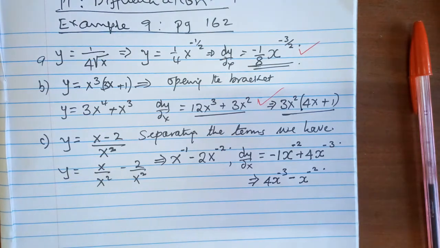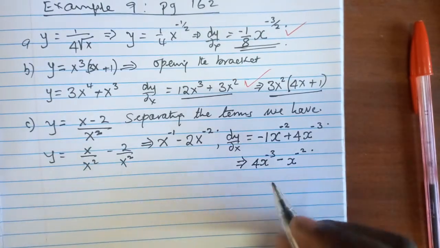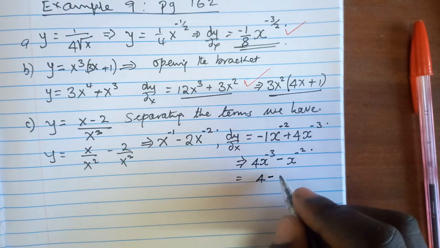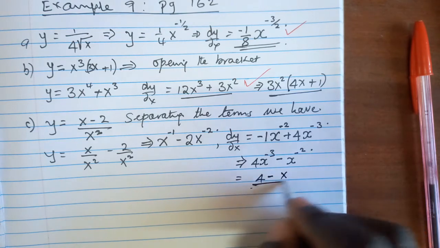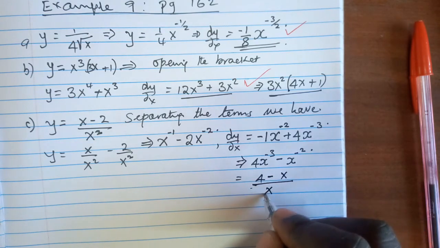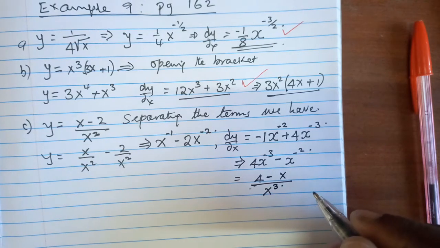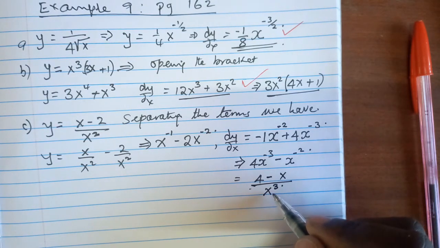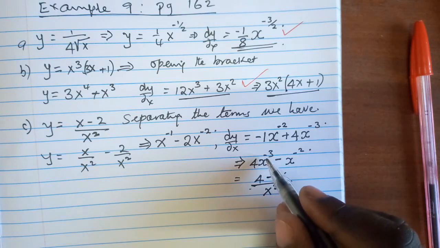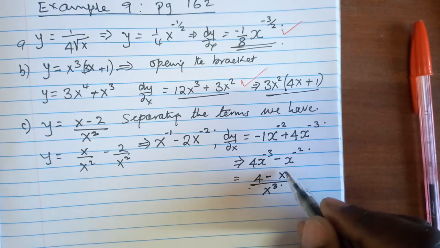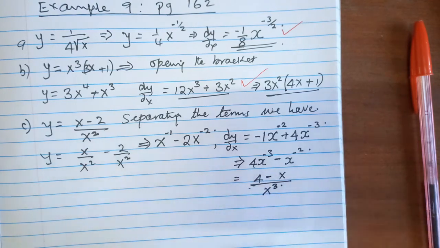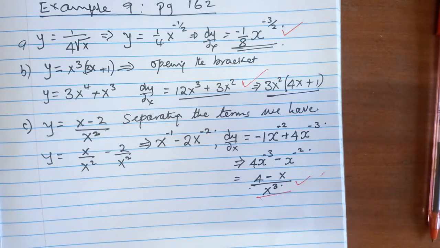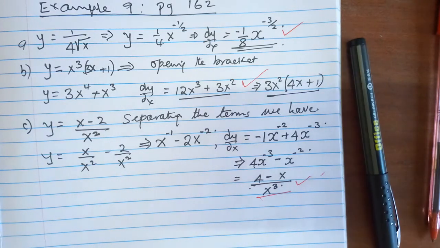The way we have met it, it can be 4 minus x all over x cubed. X cubed means this one, just when it goes up, it becomes x minus 3. When you have this 1 minus 3 becomes minus 2, and that is just like it. There is nothing else that is expected of you in that particular question.